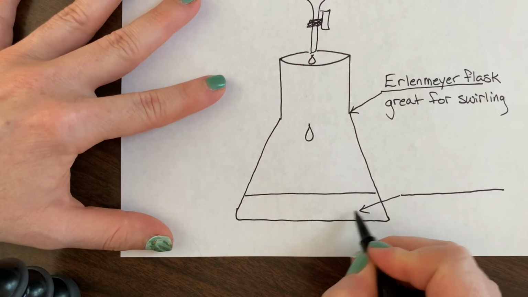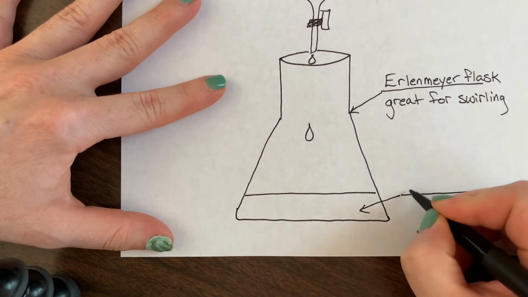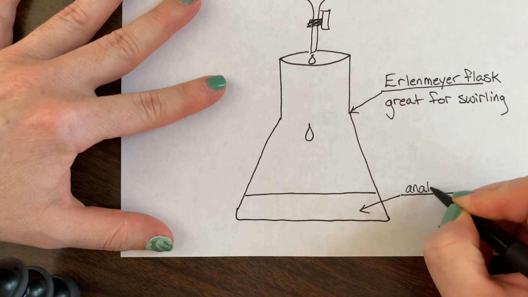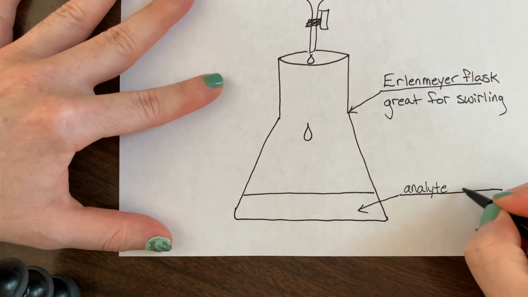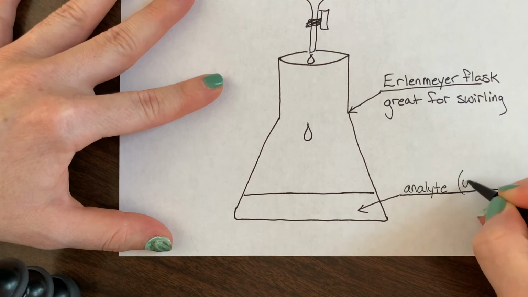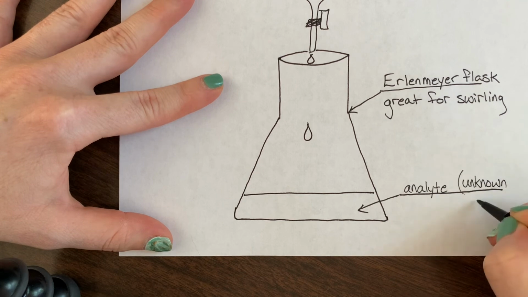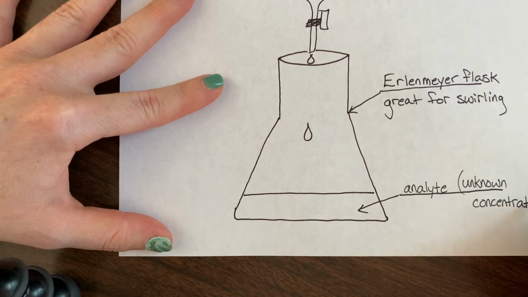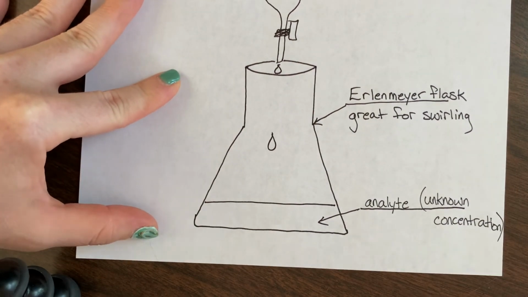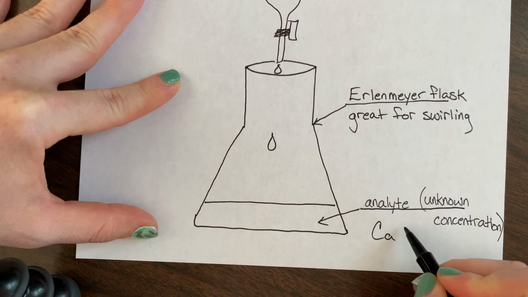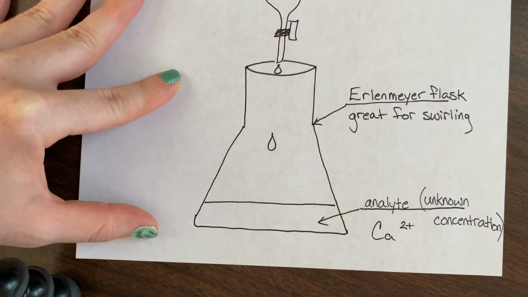Right, and last but not least, we have our analyte, which is an unknown concentration. Ooh, that ran out of room there. And that is going to be your calcium in your water sample.